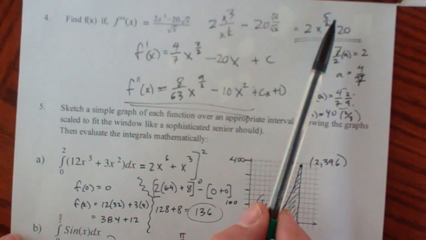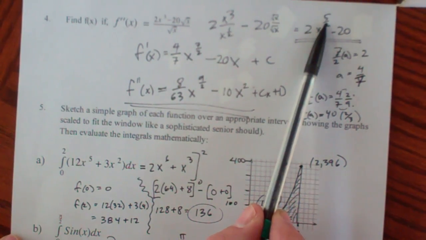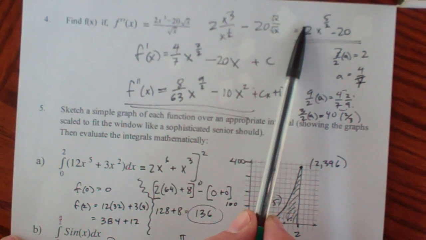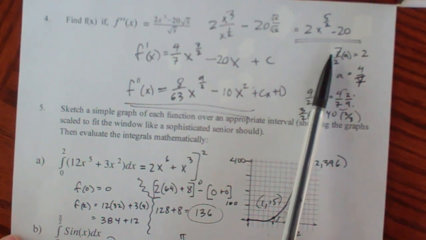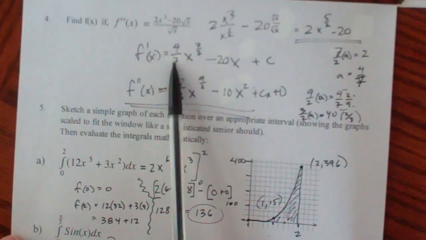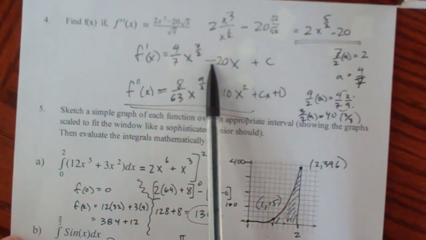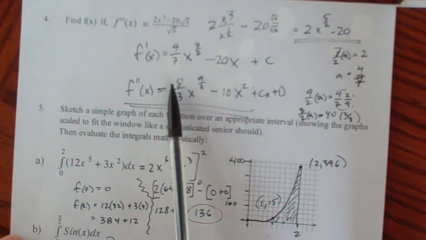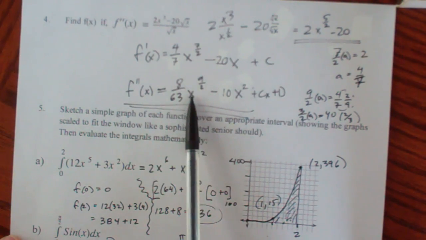I know that when I add 1 to 5/2, I'll get 7/2. So 7/2, when I bring it out front and multiply it by some mystery coefficient, is going to give me 2. So I can write this little equation here, multiply both sides by 2/7, and I get then 4/7 as my mystery coefficient. It's easier. The antiderivative of negative 20 is negative 20x. I do the same thing here for this one, and I get 8/63 when I solve my little equation.